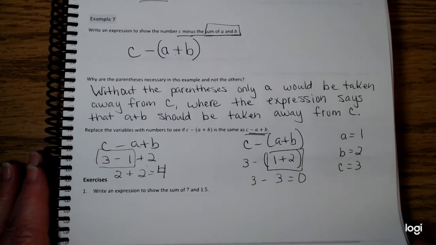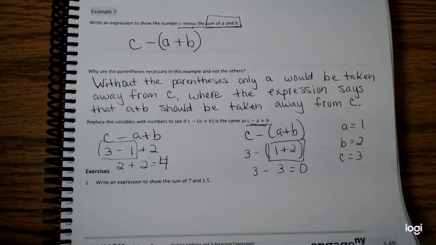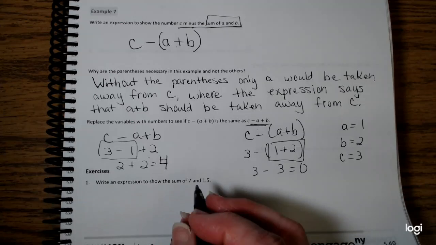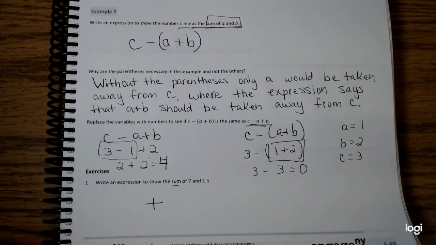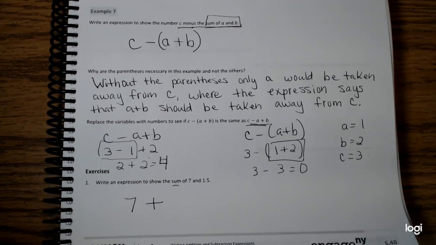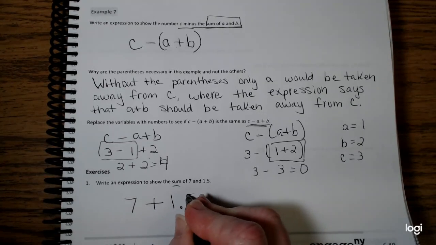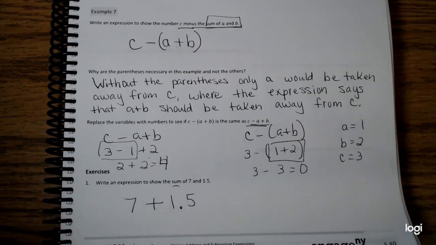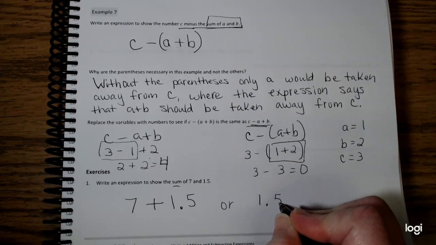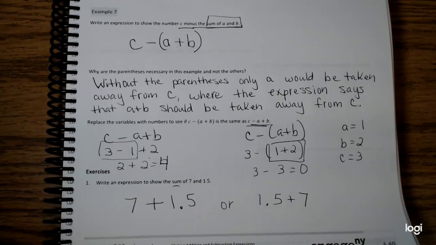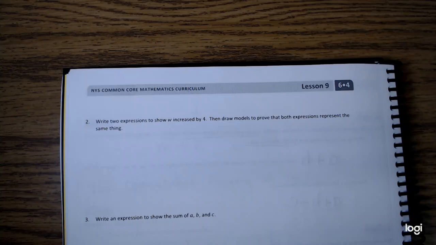Let's go down here to exercise 1 and see if we can write an expression for this one. Write an expression to show the, oh, here's the word sum again, so we know it's plus, the sum of 7 and 1 5/10. So we would do 7 and 1 5/10. Most of us know that addition can be commutative, so you could always write the problem like this as well. All right, turn over. Okay, you guys are getting pretty fast at this. Let's look at the next one.